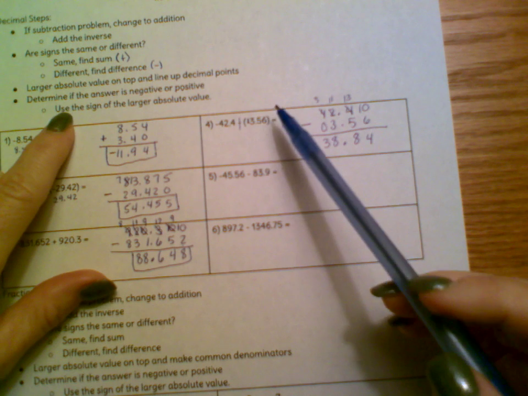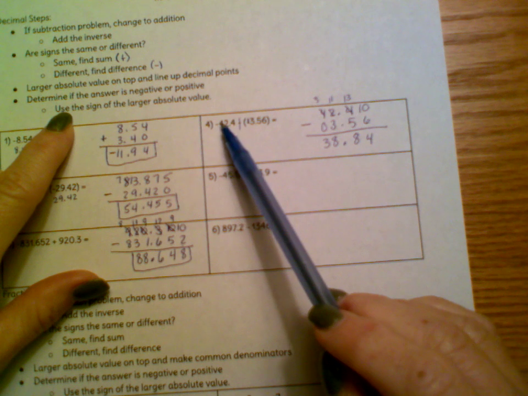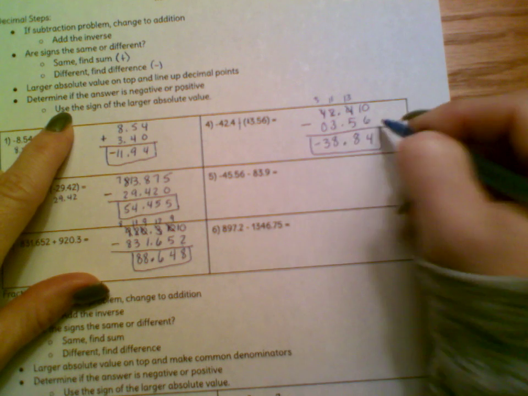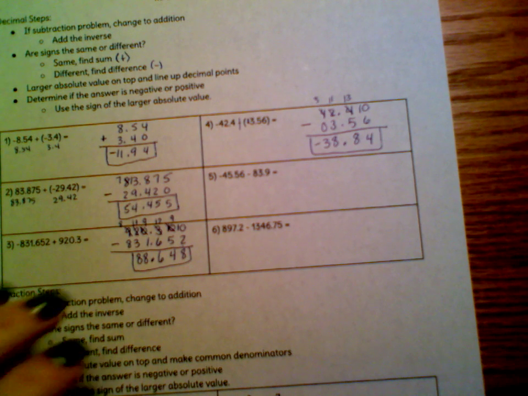But I need to finish. Determine the sign. Larger absolute value would be this one. It's negative, so my answer is negative. Okay, I'd like you to follow those steps on the next two and try them on your own.